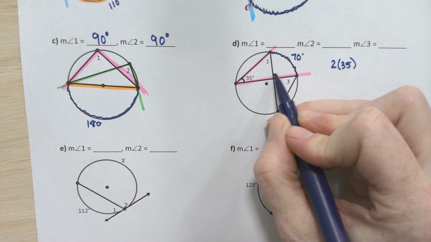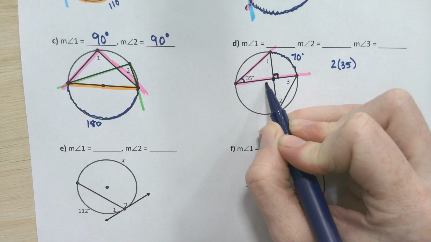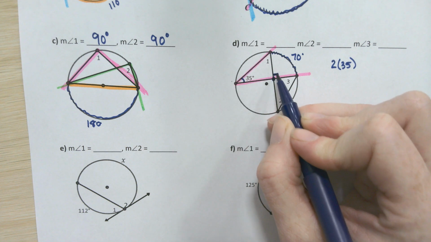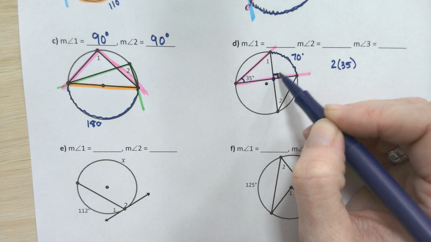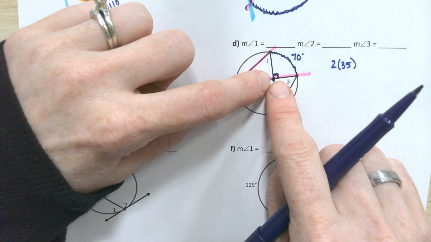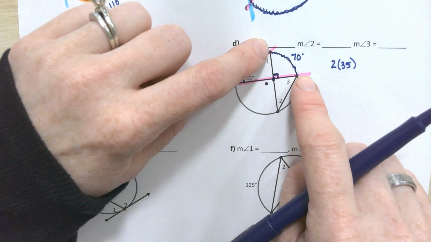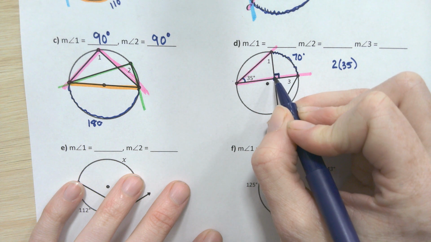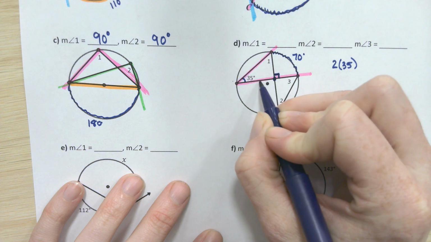I'm also noticing this right angle box here. Now look at that vertex. That's not at the center and it's not on the circle. So we don't know how to use this angle to tell us about arcs yet. In fact, we can see that this angle is 90 and that arc that it intercepts is 70. So they're definitely not equal and they're definitely not half or double. But what that 90-degree angle could help me with is to recognize that we've got linear pairs here. This is a nice straight line.